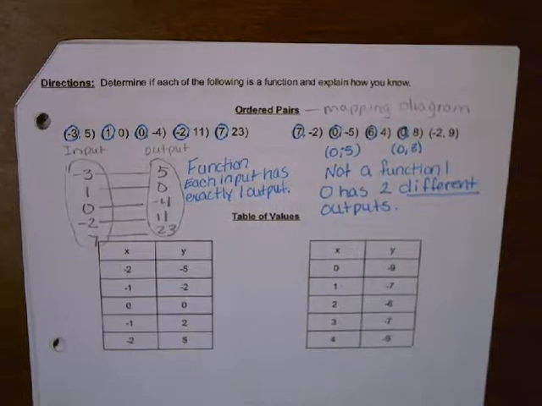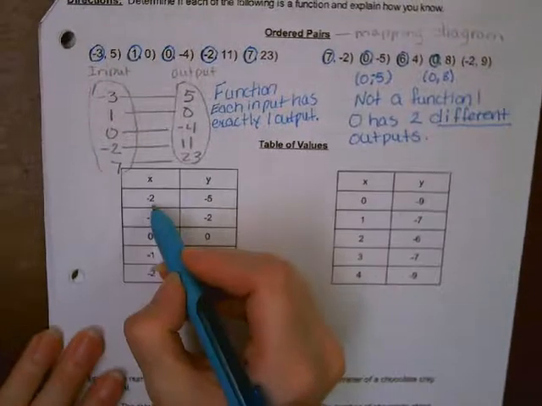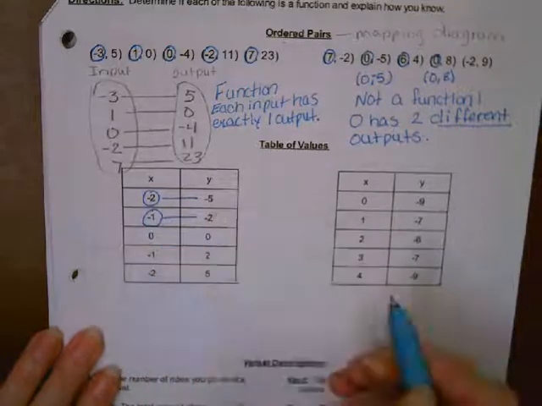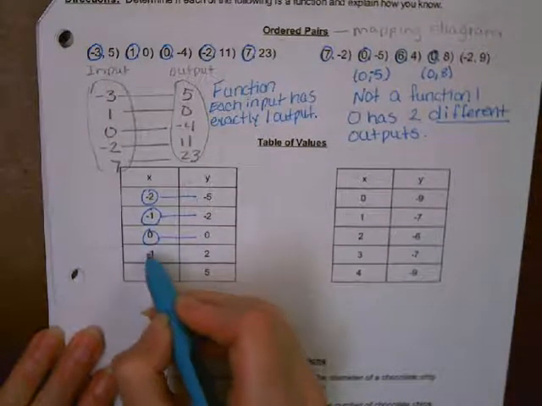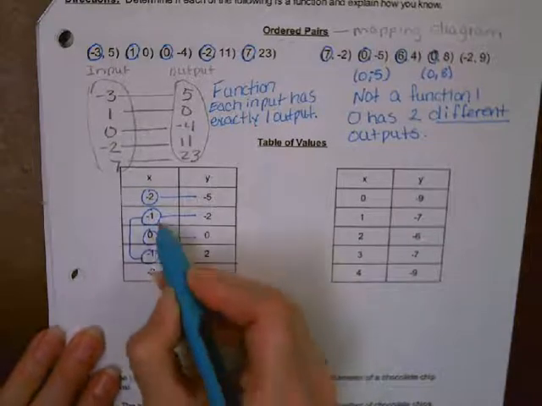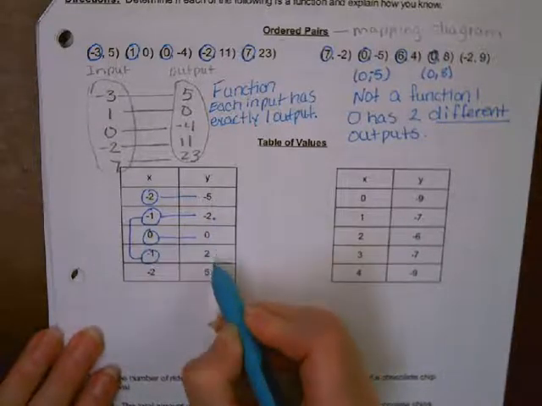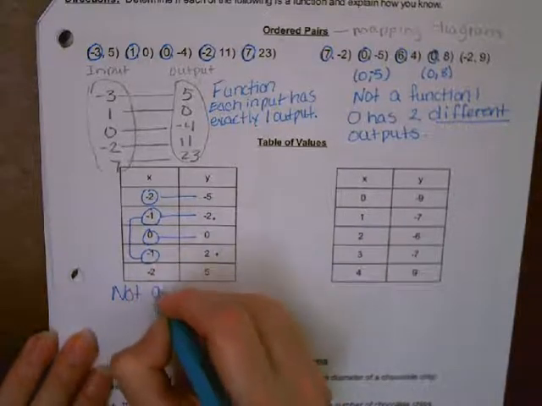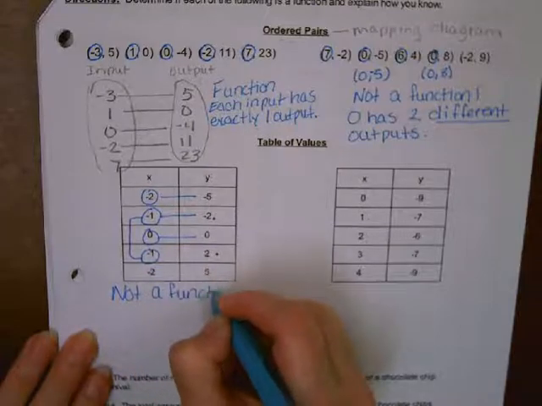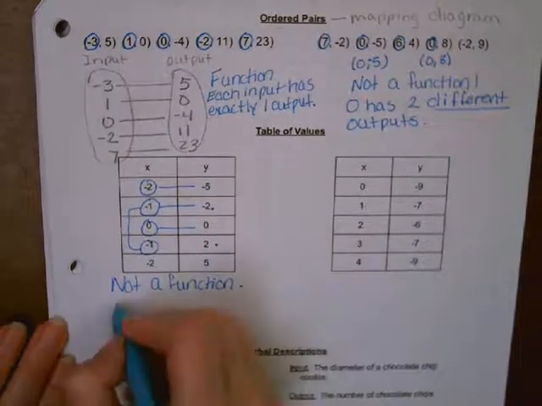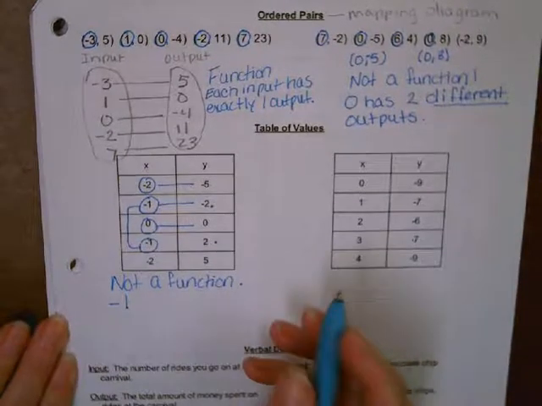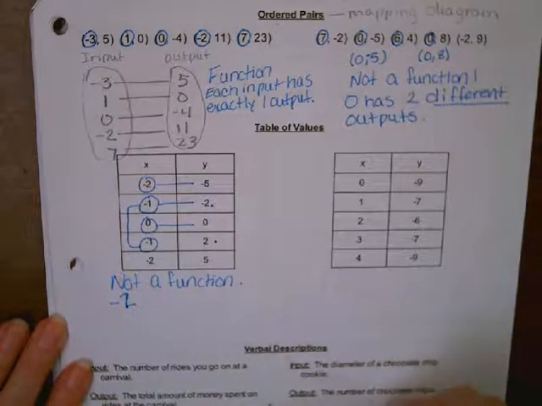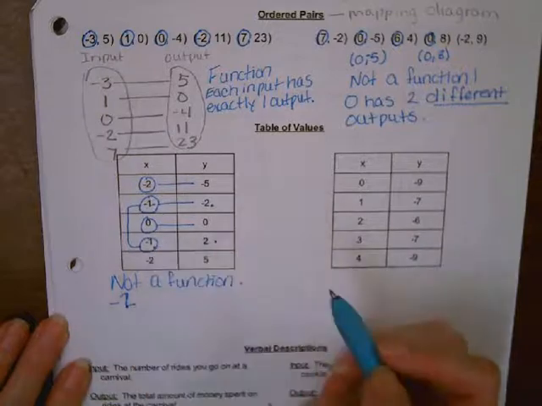All right, let's take a look at a table. I have a 2, I have a -2, -1, 0, -1, oh, -1, -1. This one has a -2. This one has a 2. Not a function. Sorry, it is -1. Oh, and -2.